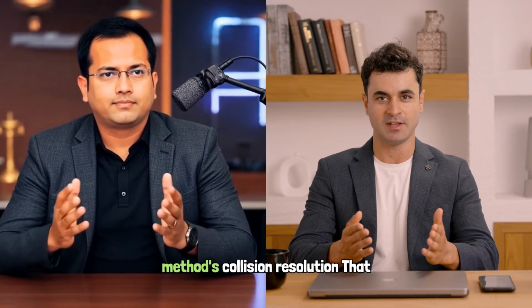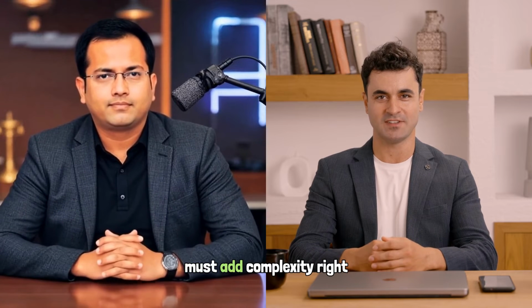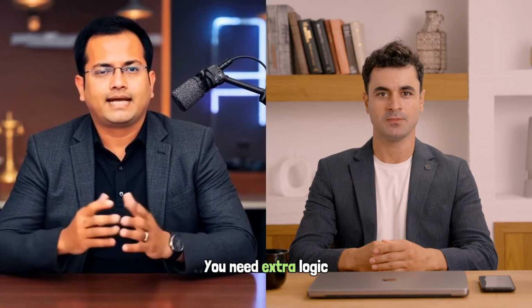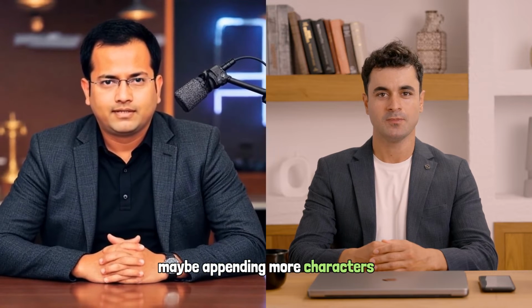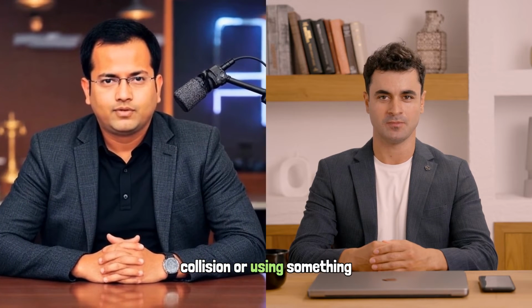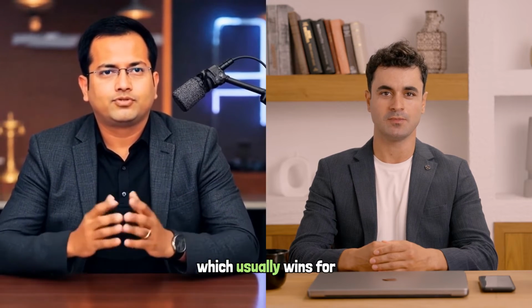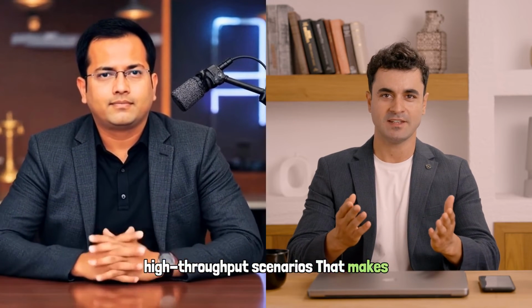But what about the hash method's collision resolution? That must add complexity, right? Right, and that's where its downsides come in. You need extra logic, maybe appending more characters if there is a collision, or using something like a Bloom filter to check for uniqueness quickly. It's the complexity versus the simplicity of base 62, which usually wins for URL shorteners used in high throughput scenarios. That makes sense.